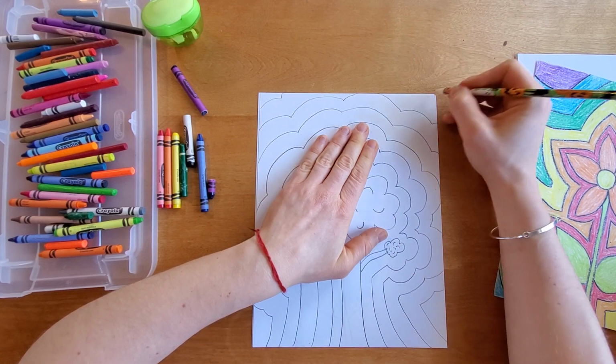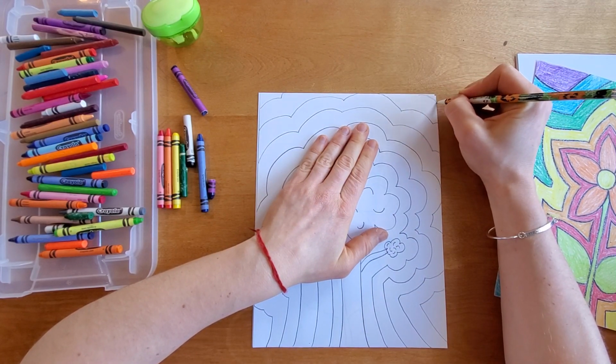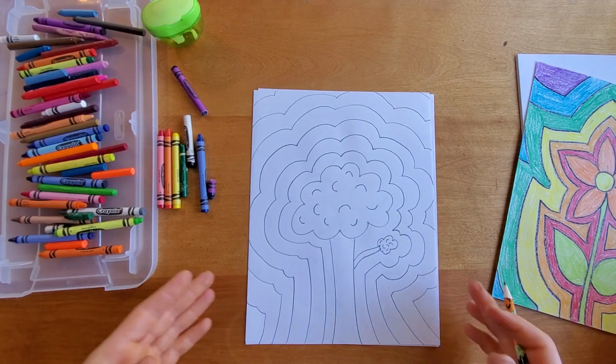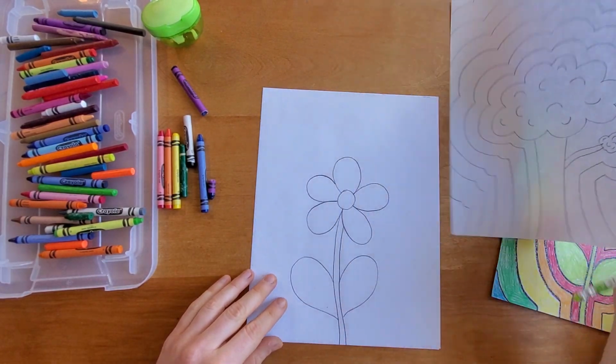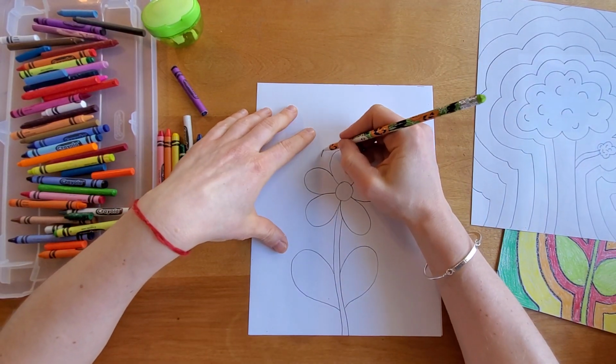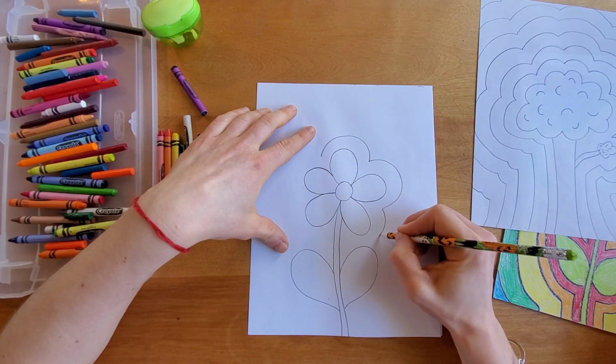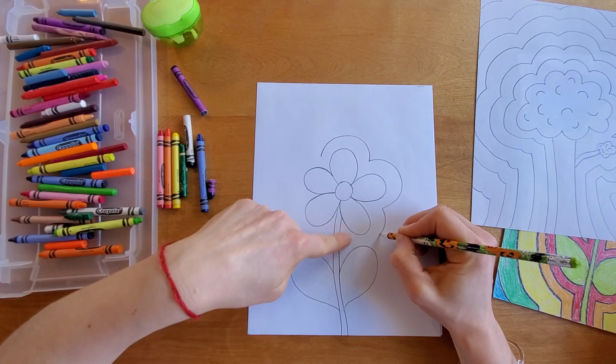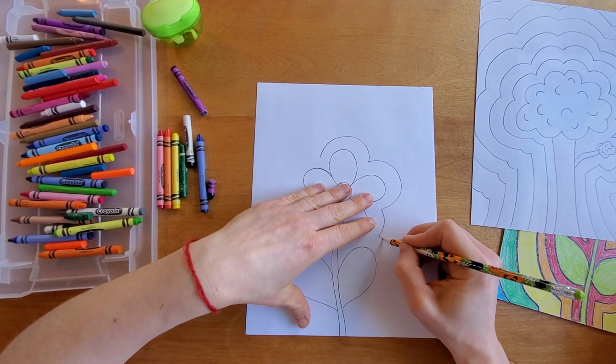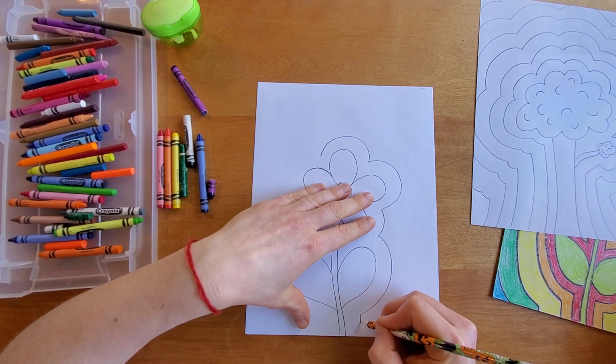And there. Maybe I can do one more little line there. Boom. So there's my echo line for my tree. For the flower, all I would have to do is go around the flower petals. Again, it's a little too small and tight in here, so I'm going to just go around the leaf and then down.